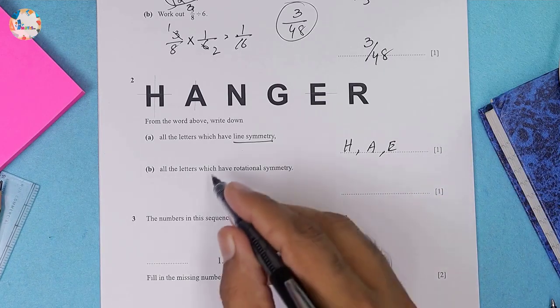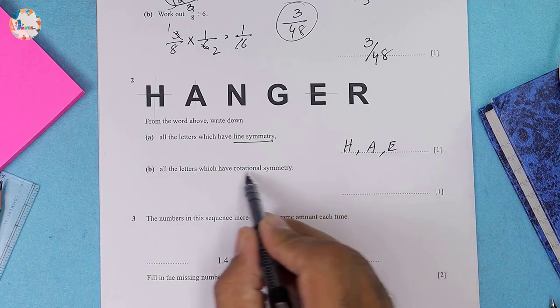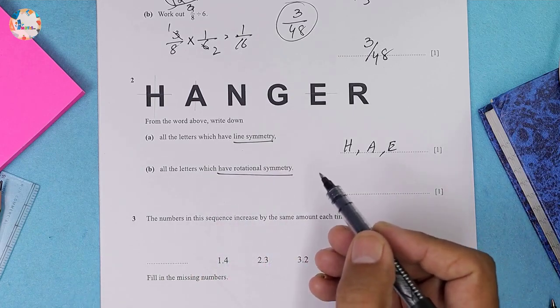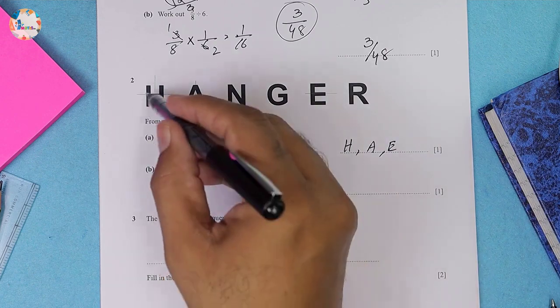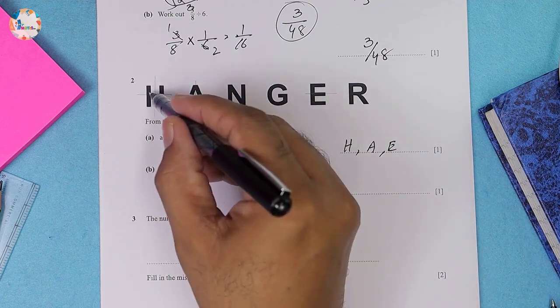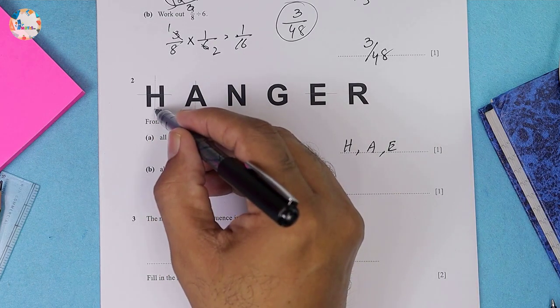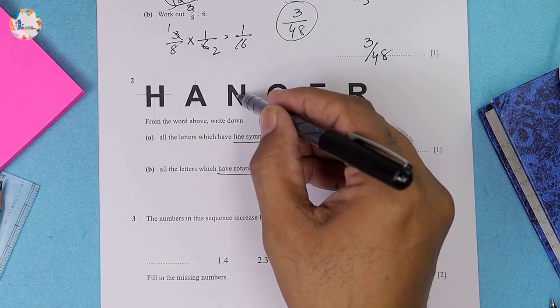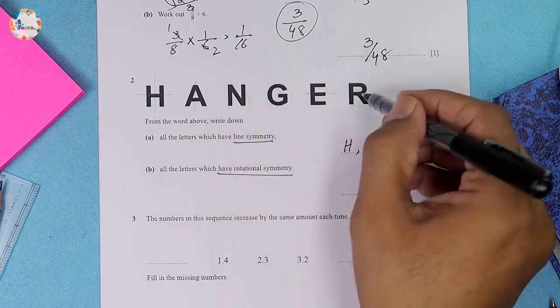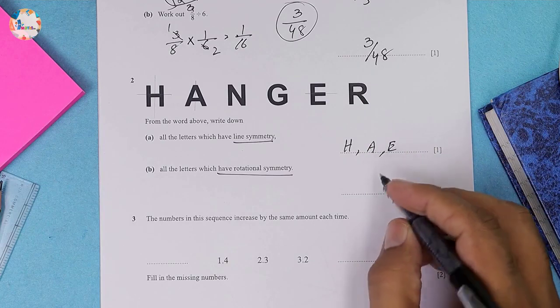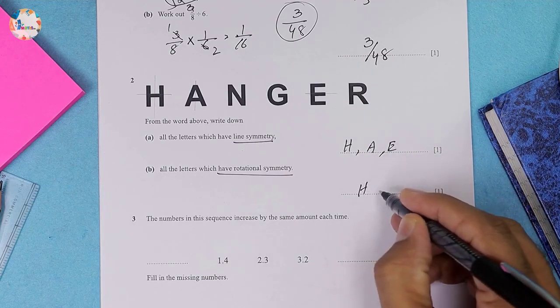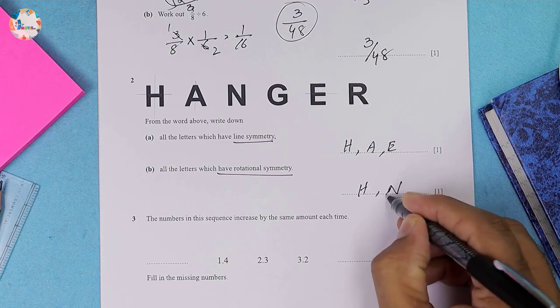Now all the letters which have rotational symmetry. For rotational symmetry, H can be rotated and it will have another position on this side, and N can also be rotated. The rest of the letters do not have rotational symmetry. So the answer to this one will be H and N.